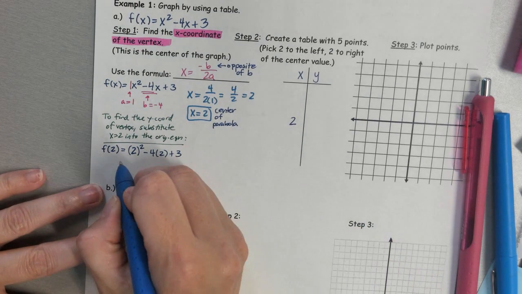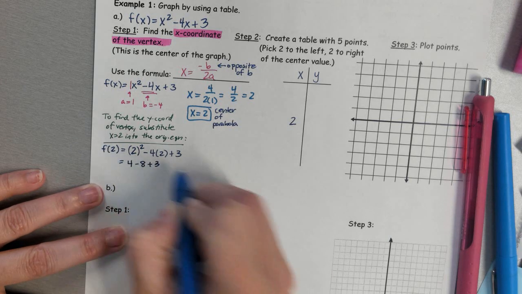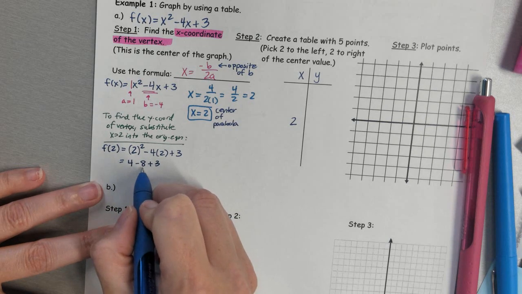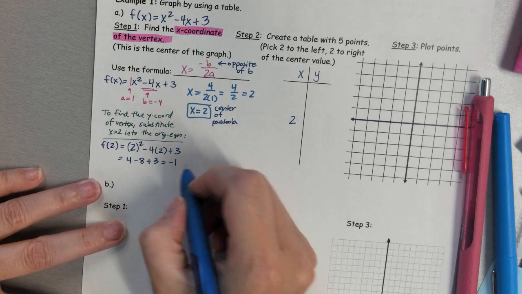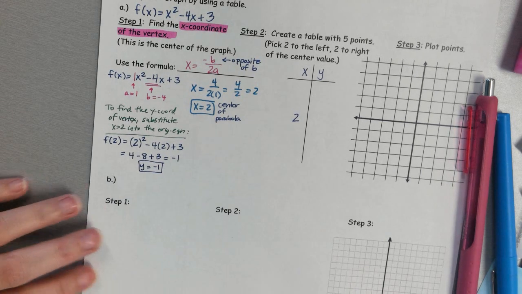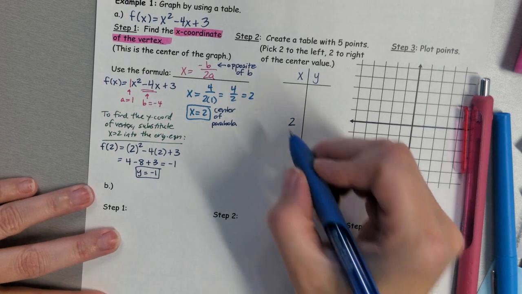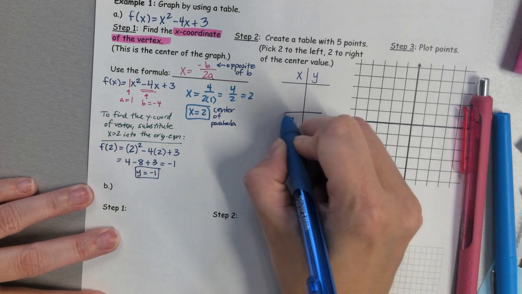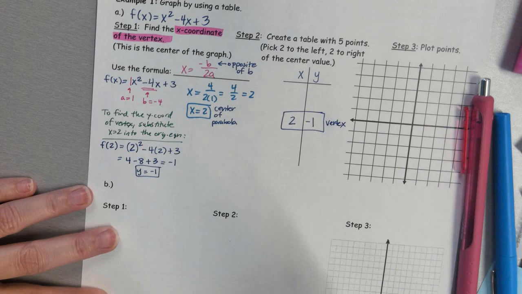So 2 squared is going to be 4. Negative 4 times 2 is negative 8 plus 3. Okay, 4 minus 8 is negative 4. Negative 4 plus 3 is going to be negative 1. So your y value is negative 1. Okay, so then we can put that on our table. And I just like to label this as the vertex.